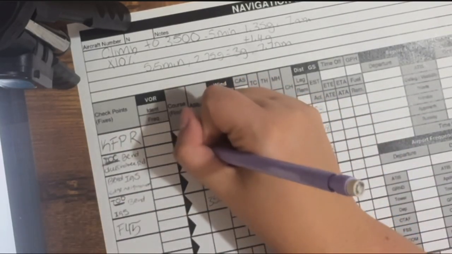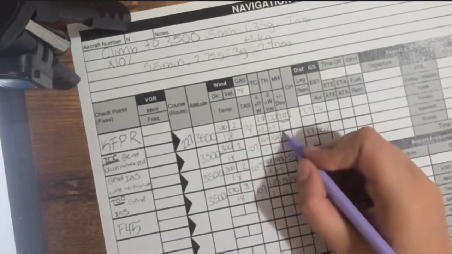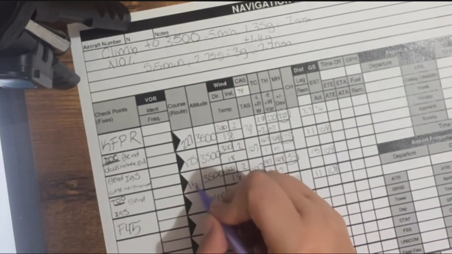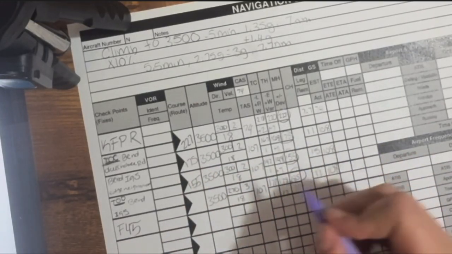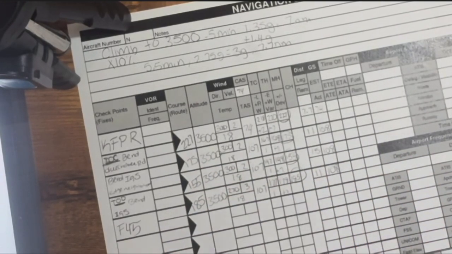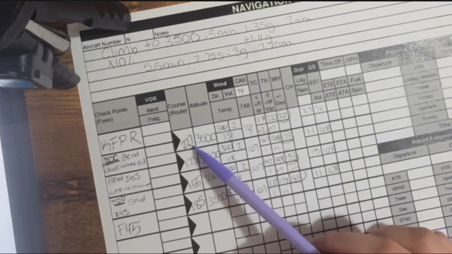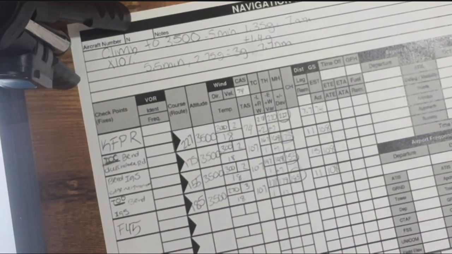So 227, 175, 155, and 185. What that means, after takeoff, we are going to turn our plane to the 227 heading. We're going to bug that and fly that. Now, for how long do we fly it?